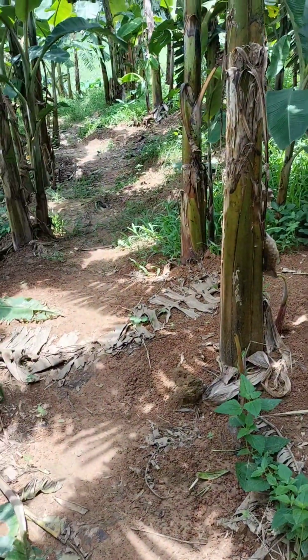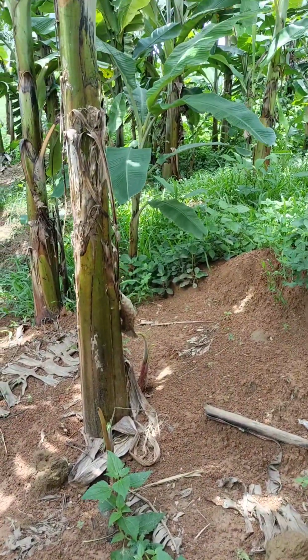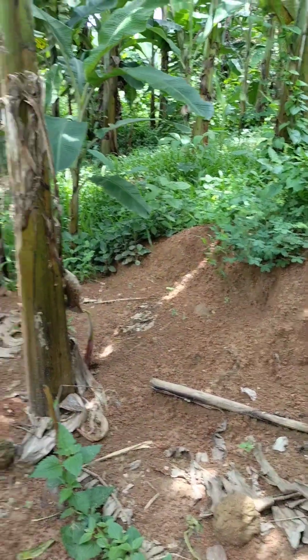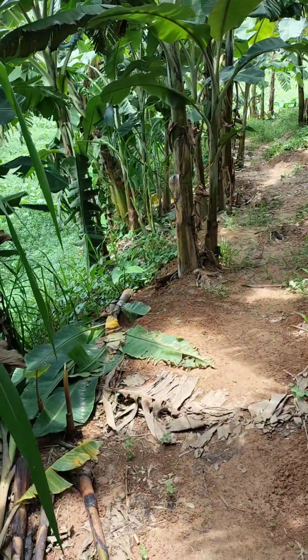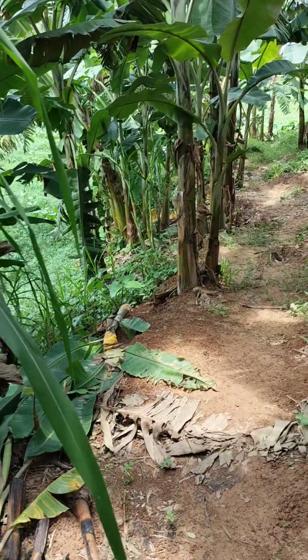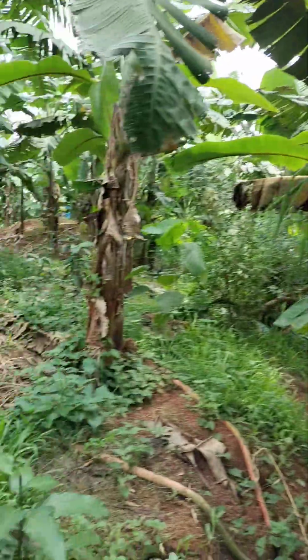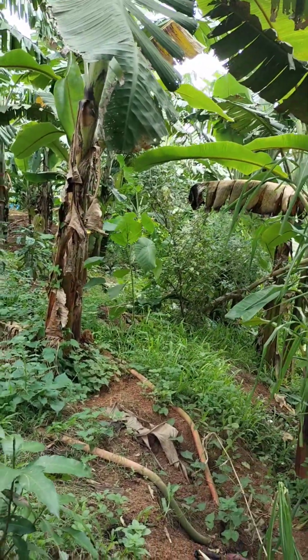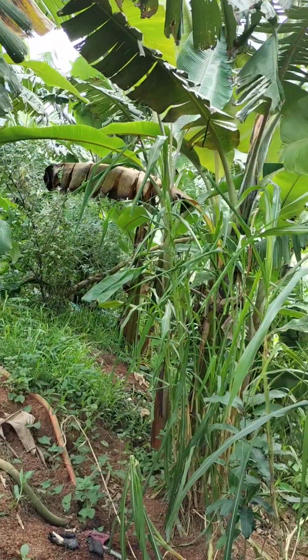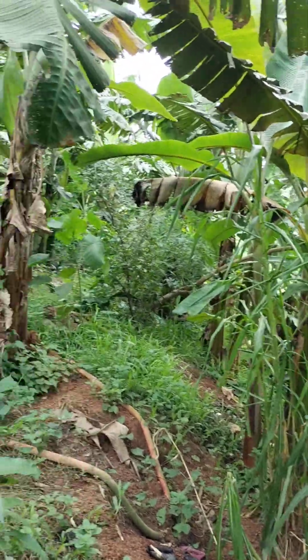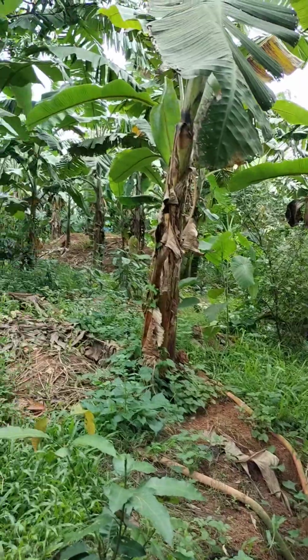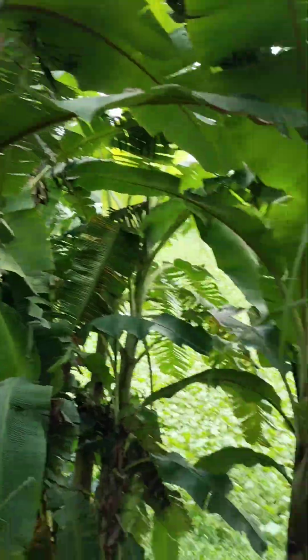And the color of the soil, it's a little bit red. We have so many soil colors. It varies from one place to another place. Like if I go some distance ahead, then maybe the soil color would be a little bit black.